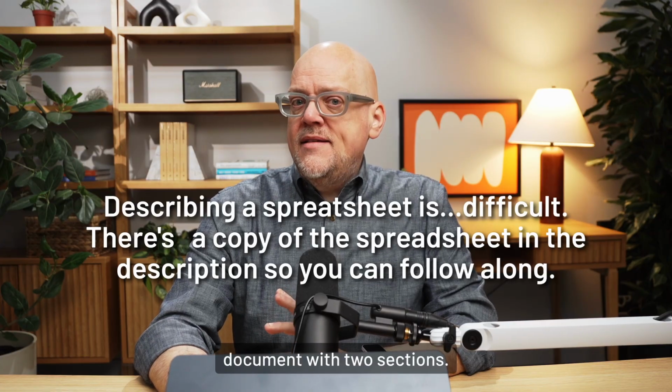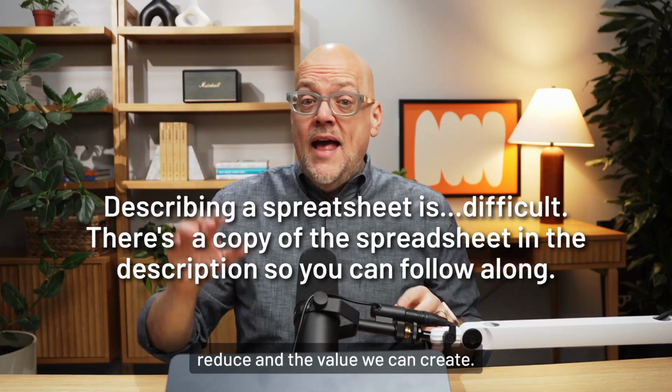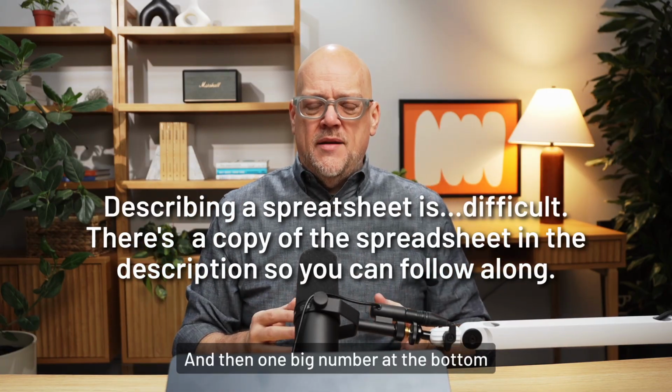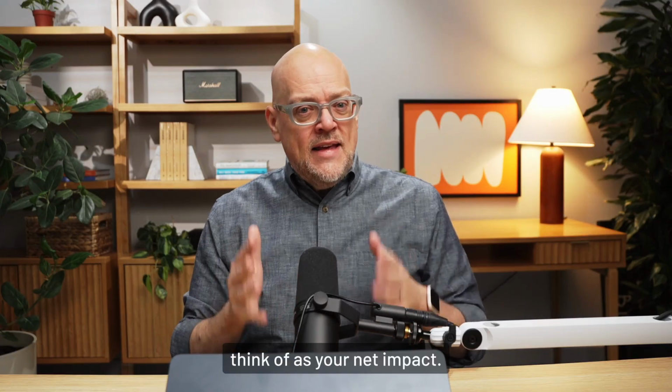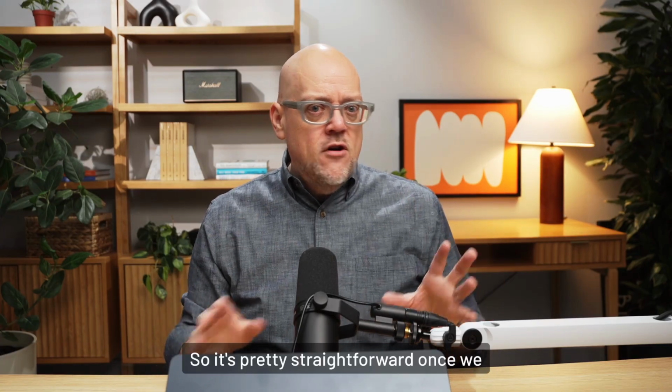Well, we're going to build a document with two sections. We're going to have the costs we can reduce and the value we can create. And then one big number at the bottom that we're going to think of as your net impact. That's the whole game. So it's pretty straightforward once we put it all together.